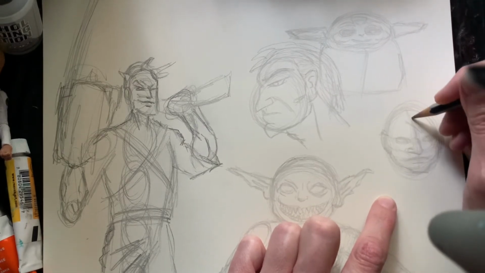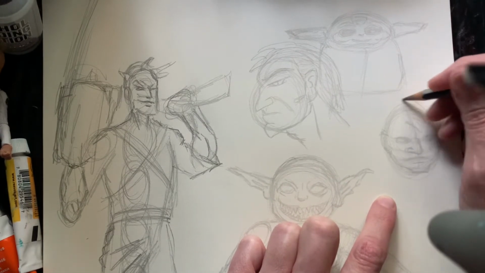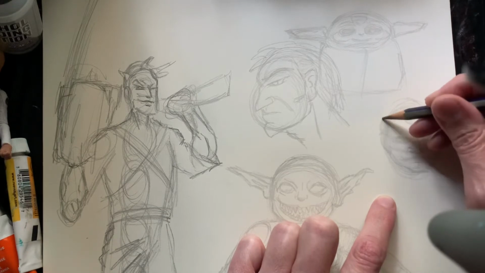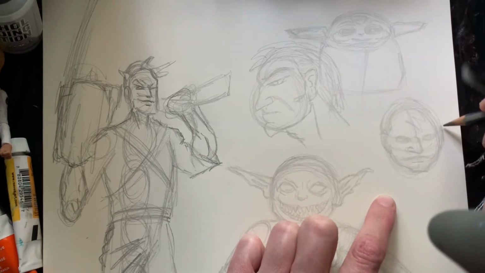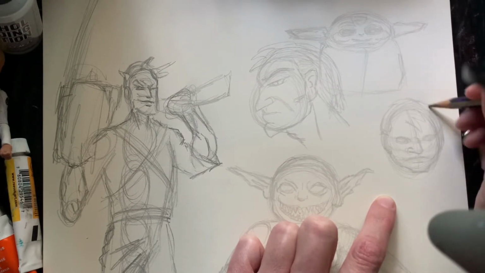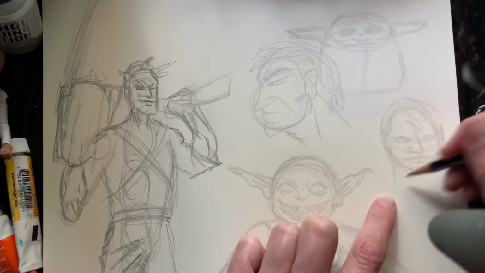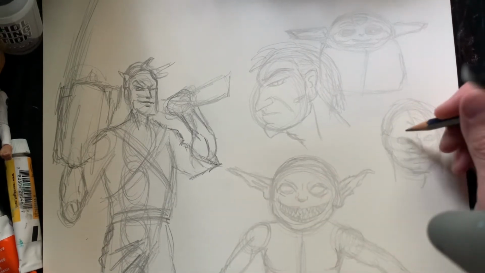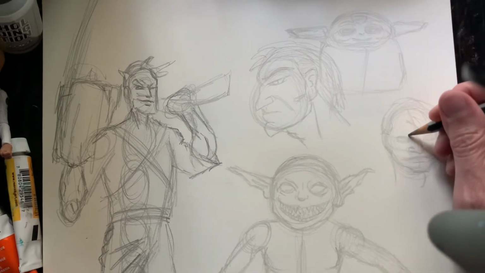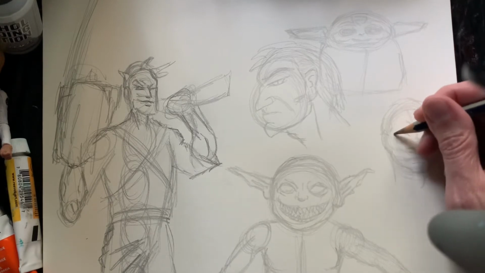It's got a hairstyle like this. And get a thick neck there. Kind of threw in an Adam's apple. And we have that unique eyebrow.